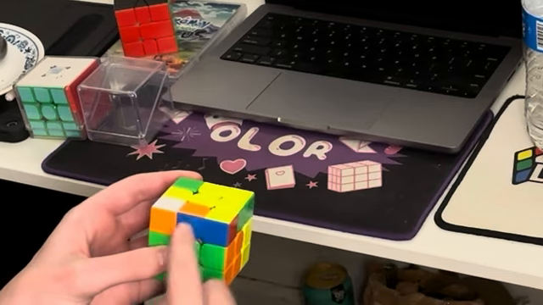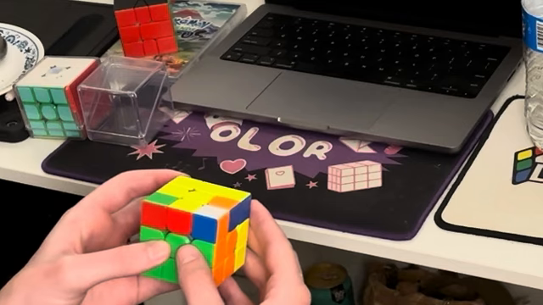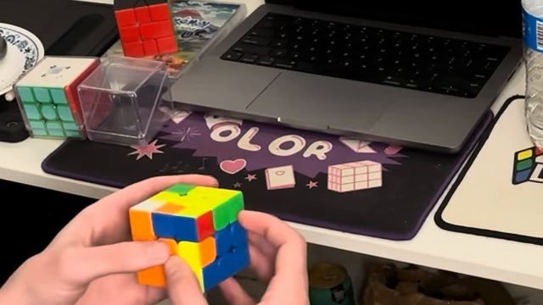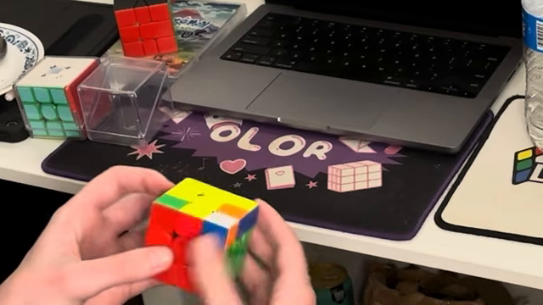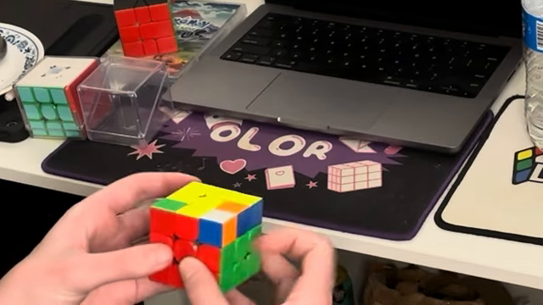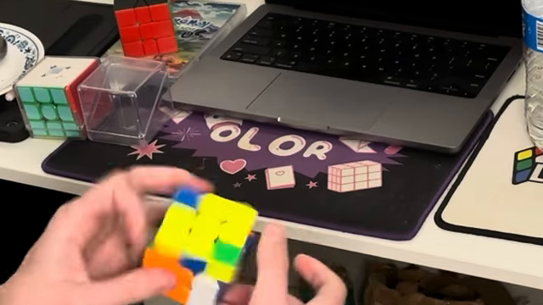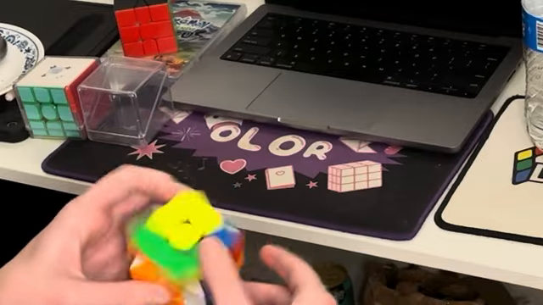But here, bad edge again. I look at this and I know I'm going to have to rotate. So I instinctually rotate and put that there. And this is another opportunity where instead of rotating like this to put it in the back, I rotate because it's my final slot to put it in the front. And that's how you do that.